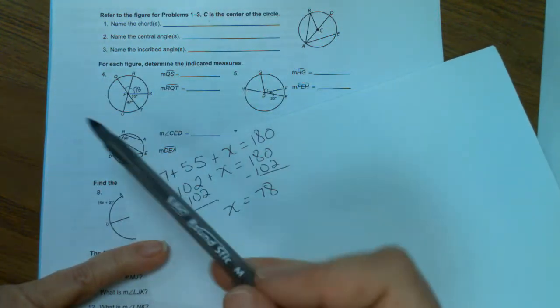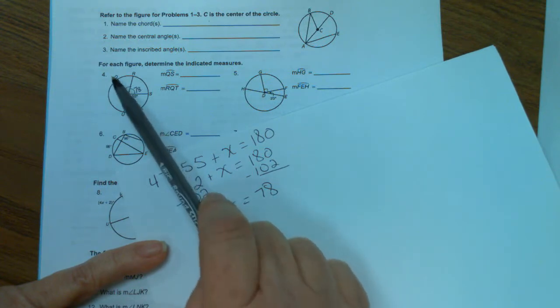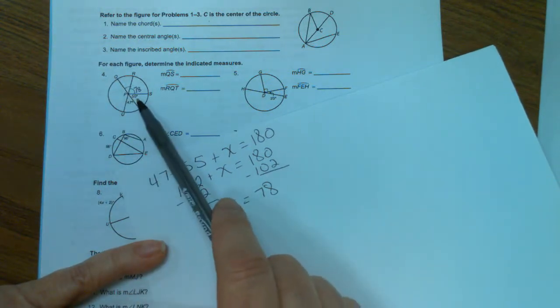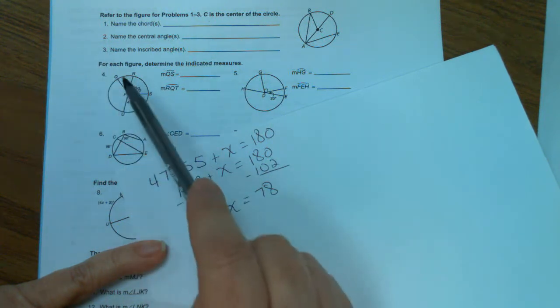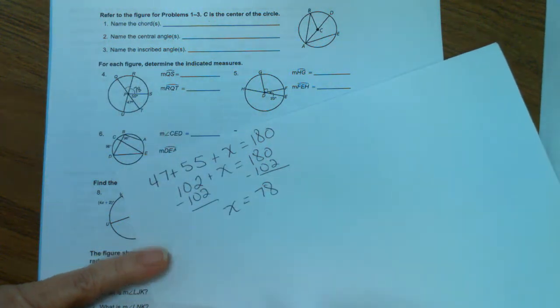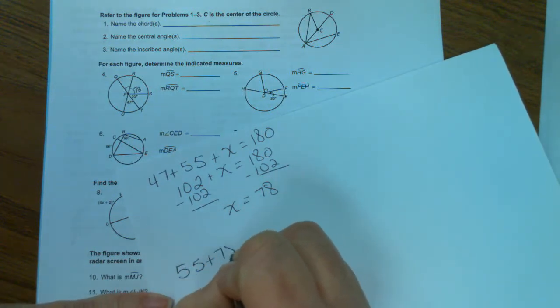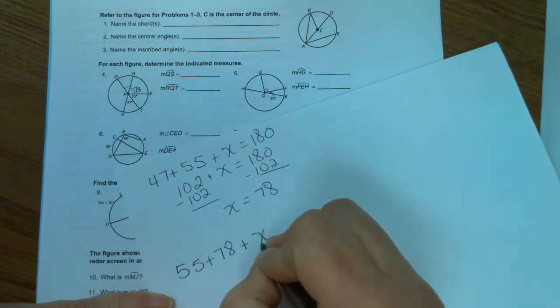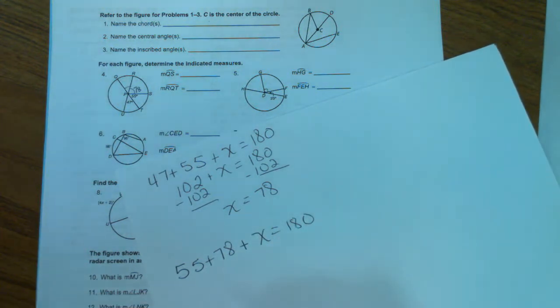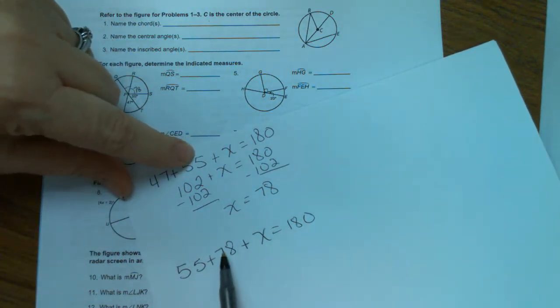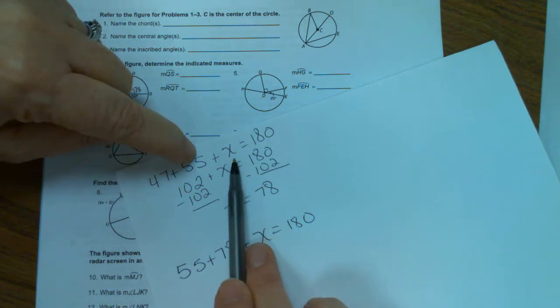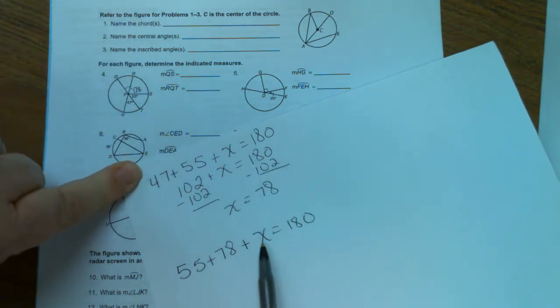All right, now I know that QT is a straight line. So that's 55 plus 78 plus, I don't know what QPR is, that's 180 degrees. So this time I'm going to say 55 plus 78 plus X equals 180 degrees. So I'm thinking, if just a minute ago I had 55 plus what turned out to be 78 and 47 here, now I've got 55 plus 78, 47 would probably go here.